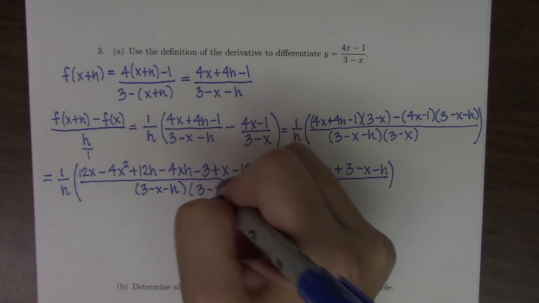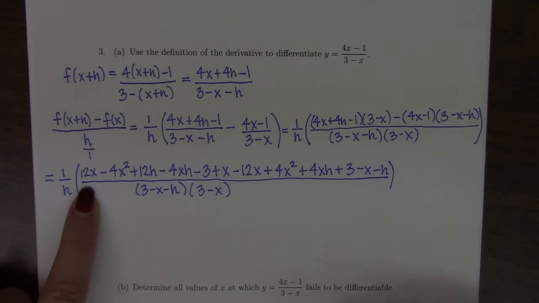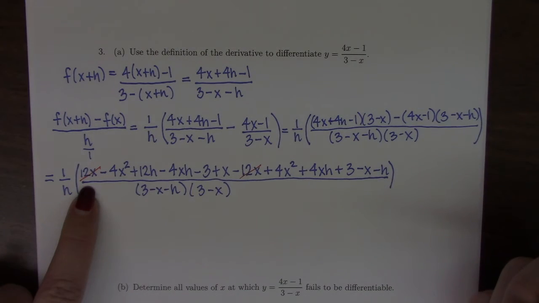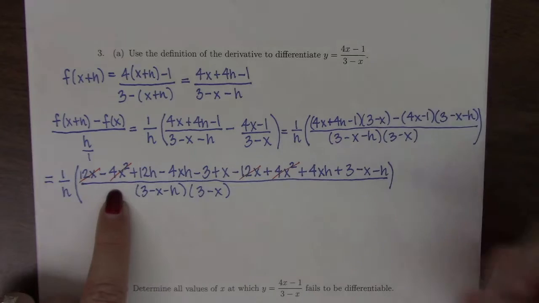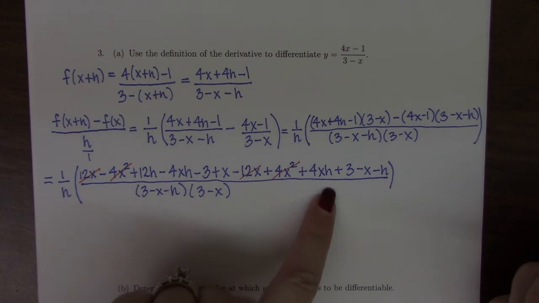So now let's see if we can combine any like terms. So just like before, everything without an h in it should hopefully disappear. And if it's not, that means we've made an algebra mistake when we multiplied things out. So I have a positive 12x and a negative 12x. Those add up to 0. I'm not canceling, they add to 0, right? I have a negative 4x squared and a positive 4x squared. They add to 0. I have a negative 4xh and a positive 4xh.